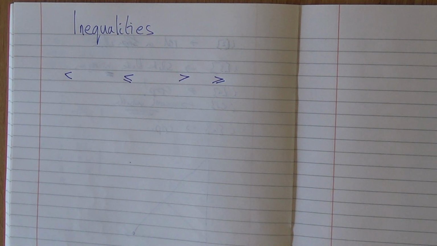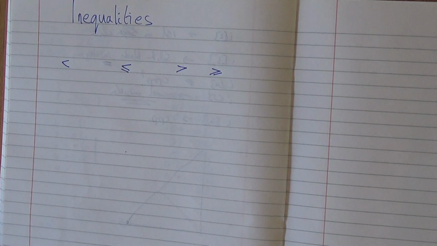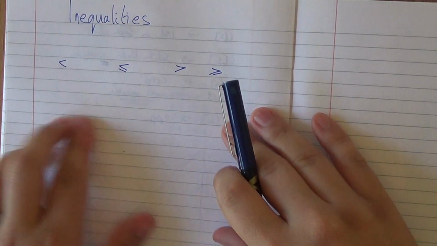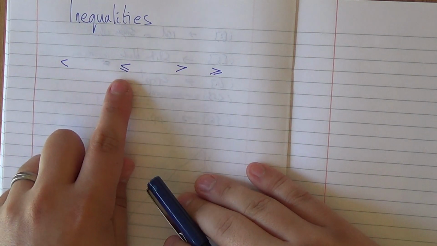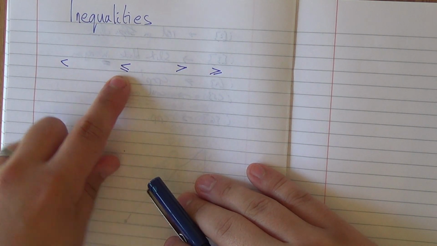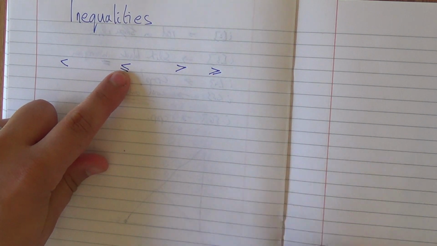Okay, we're going to look at these four symbols, just a very quick intro to what these four symbols mean and how we can display some information about them. So this is less than. This is less than or equal. This second line here looks a bit like an extra equal sign.